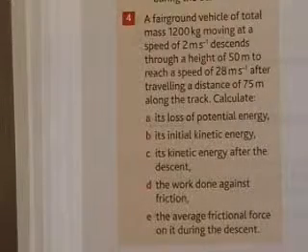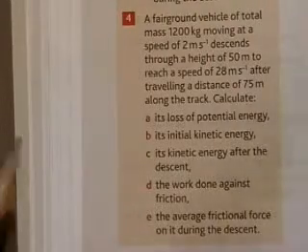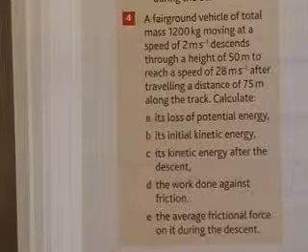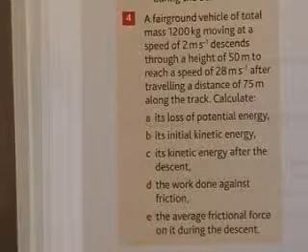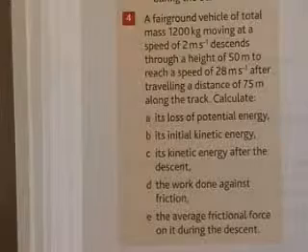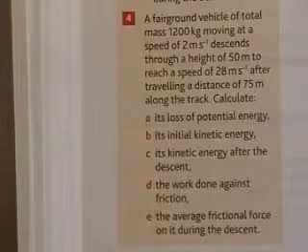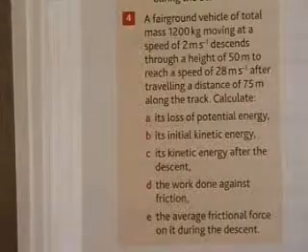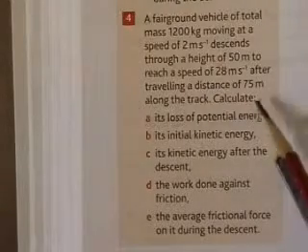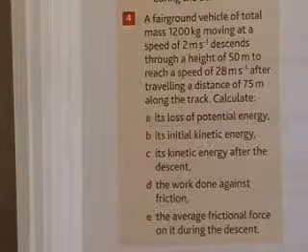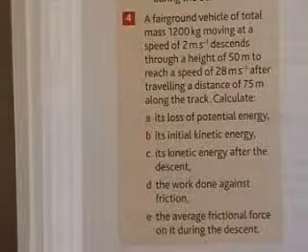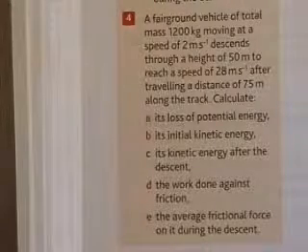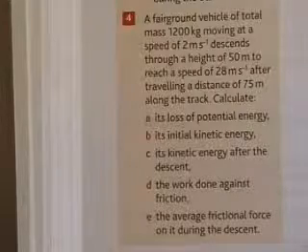So whatever the difference is between the potential energy lost and the kinetic energy gain, that difference will be the work done against friction. And once you know the work done against friction, you know that work is force times distance. And the question tells you the distance that the car travels. So if you know the work that was done and you know the distance, you should be able to calculate the force that the work was done against, which in this case is the frictional force.